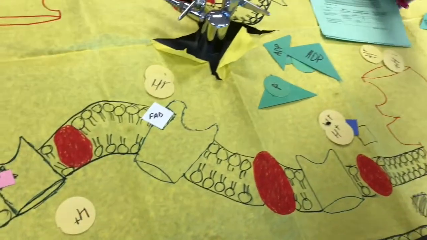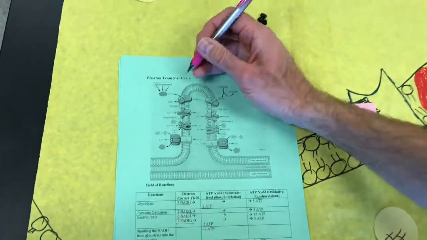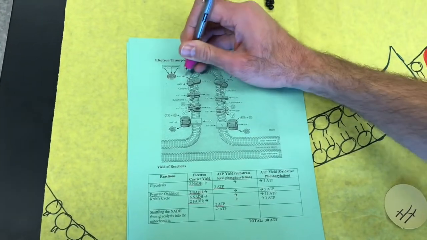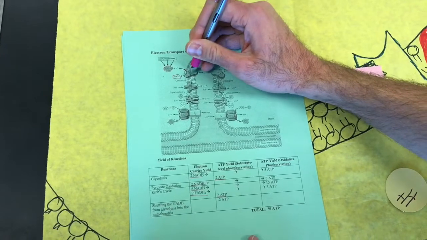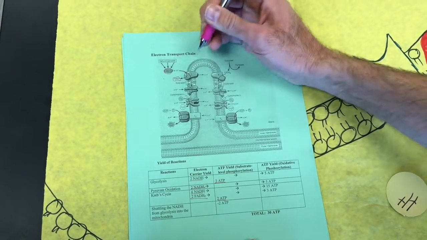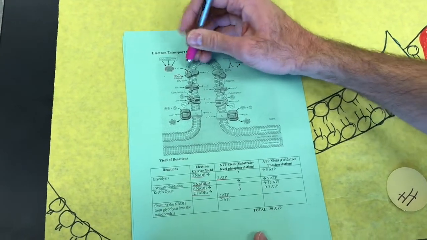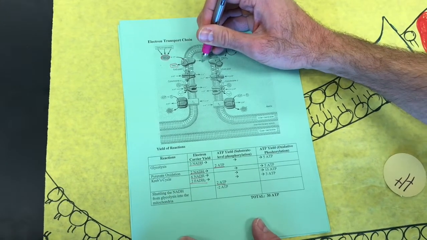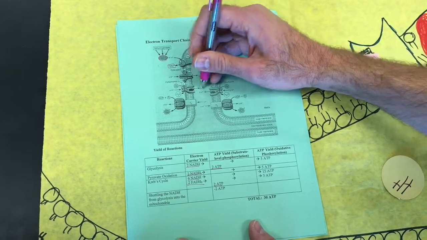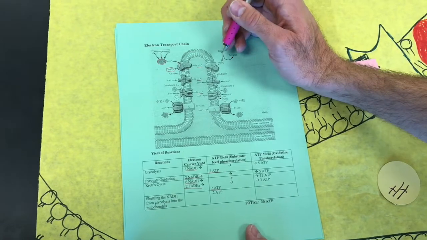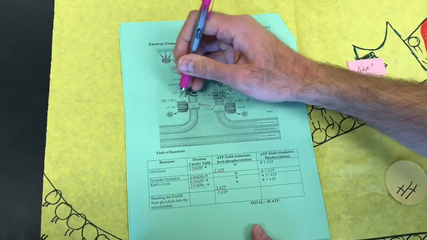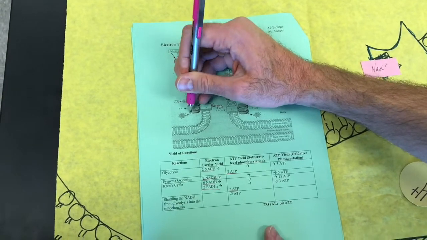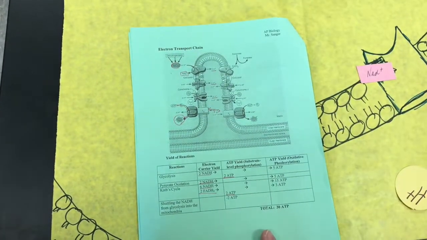If we go back to our sheet, you can see that process summarized here as NADH passes its electron and becomes NAD+, and the electron is transported down its gradient. You can see that we are pumping hydrogen ions, boom, boom, boom, against their gradient, and then eventually they go that way through ATP synthase, where that energy is used to form ATP.